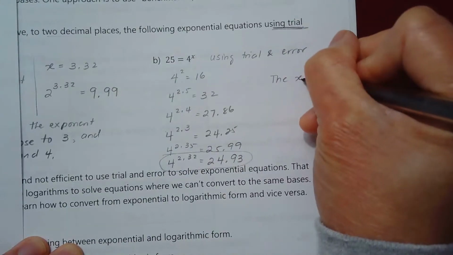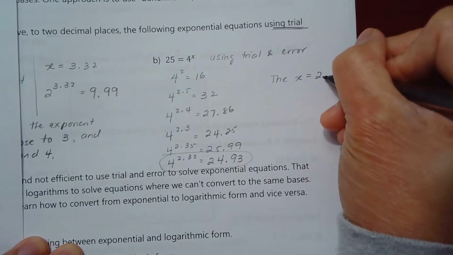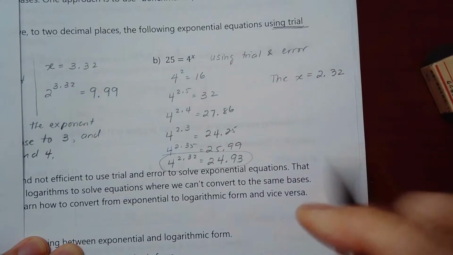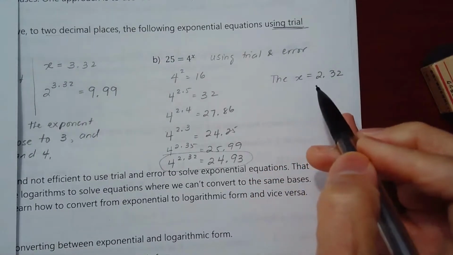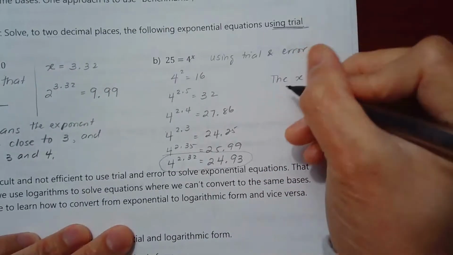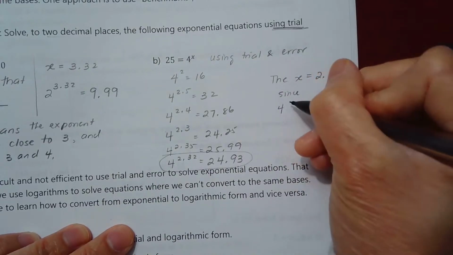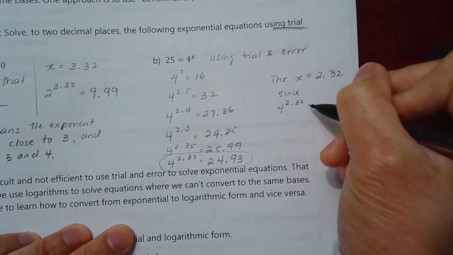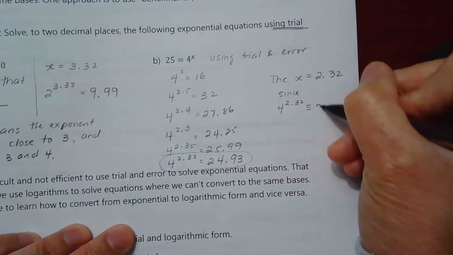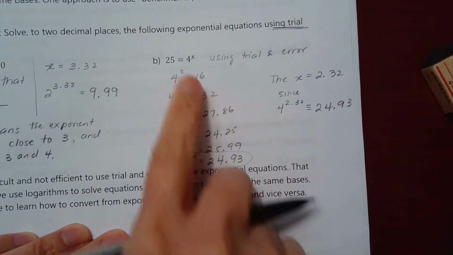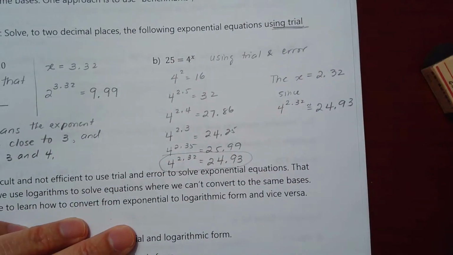So we'd say that approximately x is equal to 2.32, since 4 to the exponent 2.32 is approximately equal to 24.93, which is pretty close to 25.